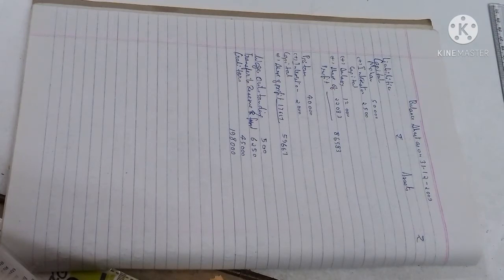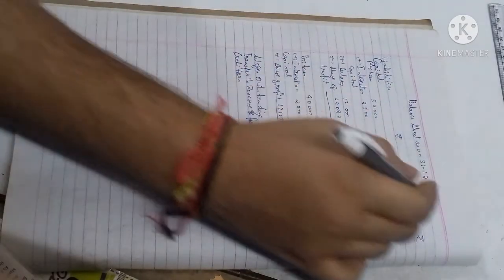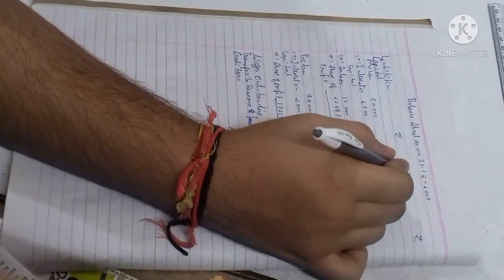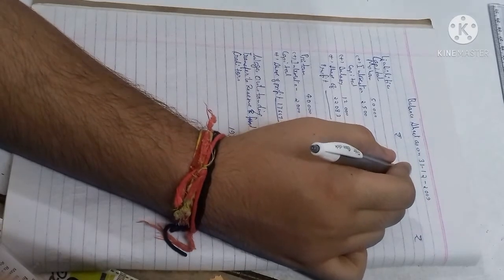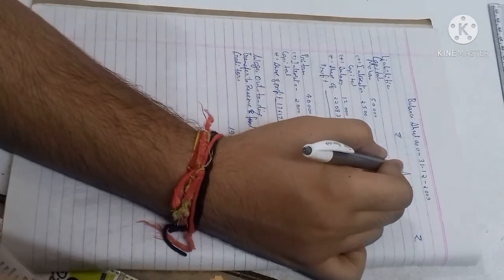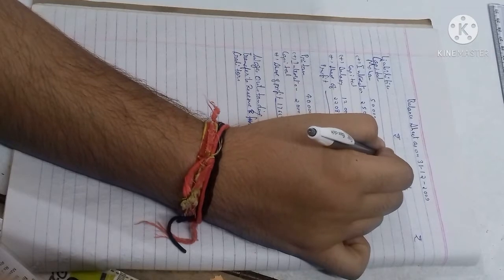Now we will move on to the asset side. In the case of the asset side, we should get the total as 1,98,000. That is very important for us, or else my prestige will go and you will believe that I am not teaching you anything good. So let's see.